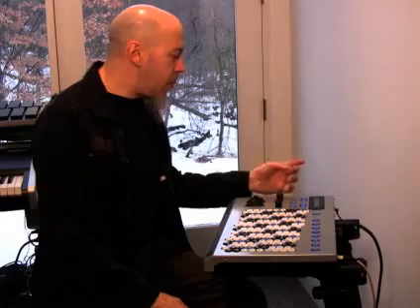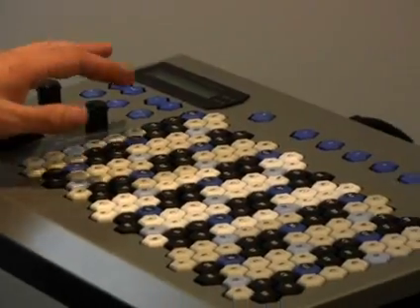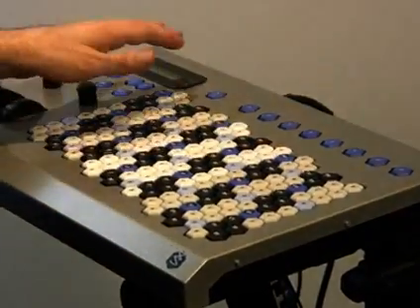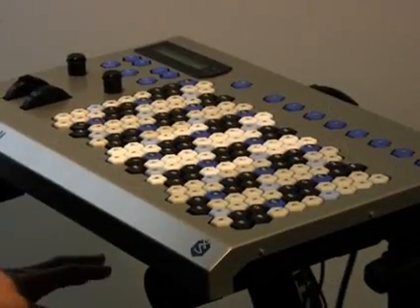Let's take a look at the utility page. The first page you come to is Save Setup. So if you've done a lot of work with your MIDI programming and have all your zones assigned and all your controllers assigned the way you want them, here's where it's very easy to save your whole setup. All you would do is press one of the numbers 1 through 8 and then confirm with the plus button. And then you have your settings saved to a patch.